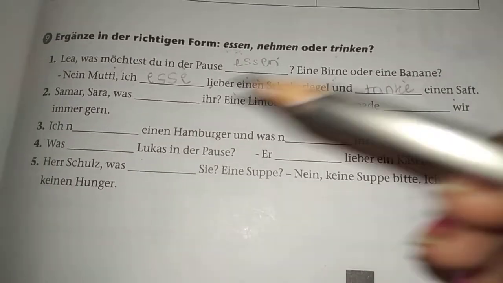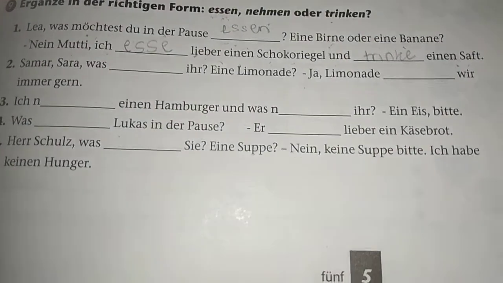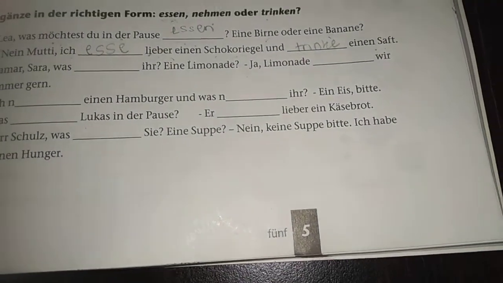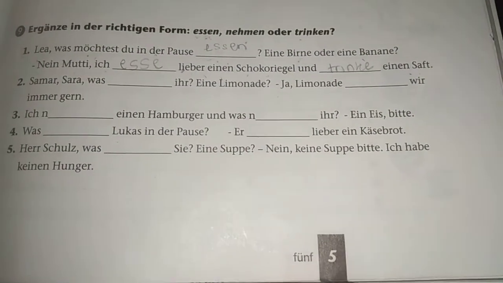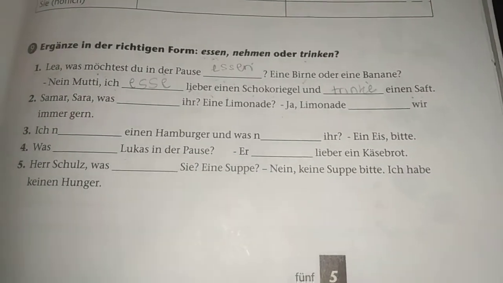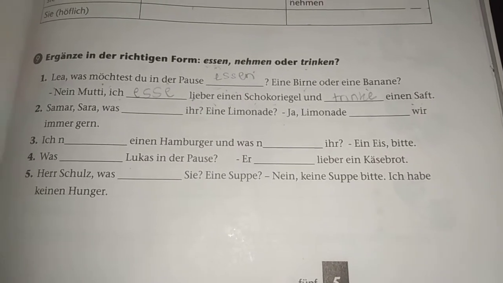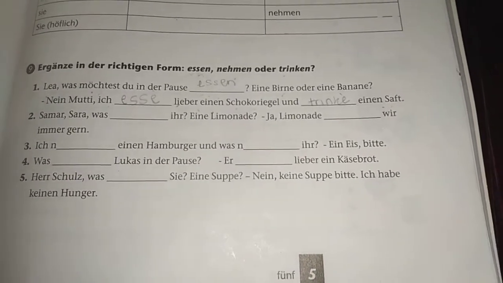So everywhere in second, third, fourth, fifth, you will first translate the sentence. You will decide which verb will be appropriate. Then you will conjugate that verb if required. And then you will write the answer. Is it clear? Okay. Now let's go.